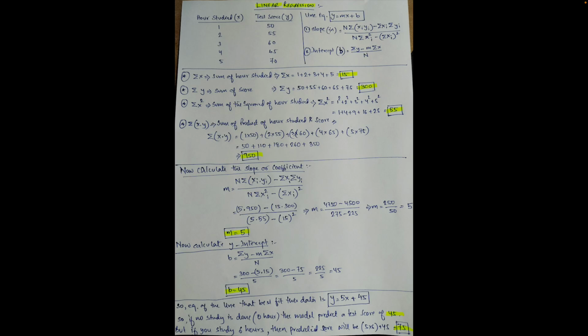For calculating the slope we would be using the following formula, and we will identify each of the units individually, and then put them into the formula itself. So the first thing I need to find out is the summation of x. Summation of x means the sum of the hours I have studied, and that is 1 plus 2 plus 3 plus 4 plus 5, which would be 15. Similarly, sum of y is the test score, so I would go for the summation of them and it would give me the value 300.